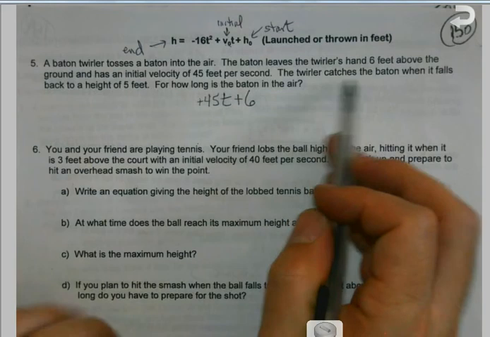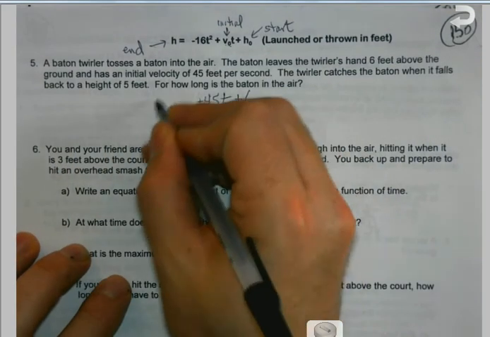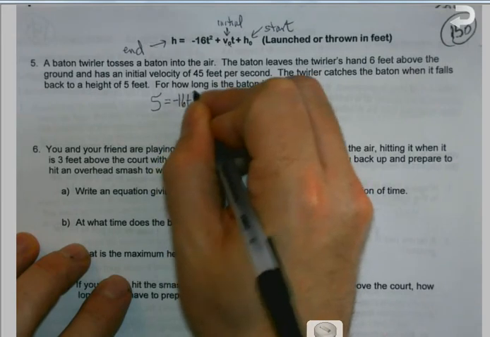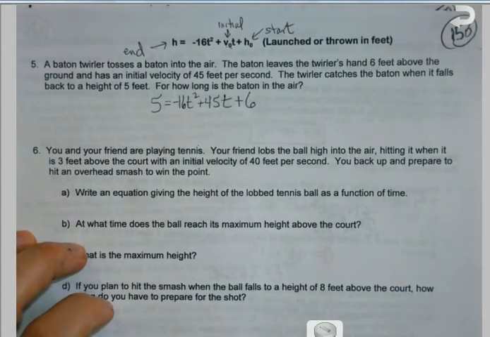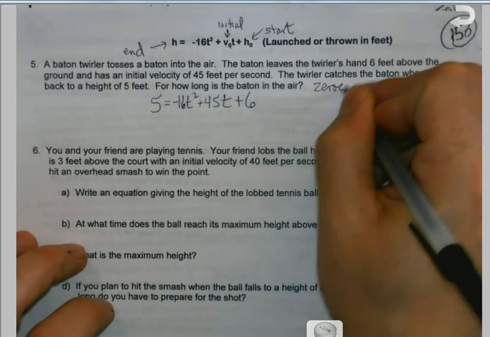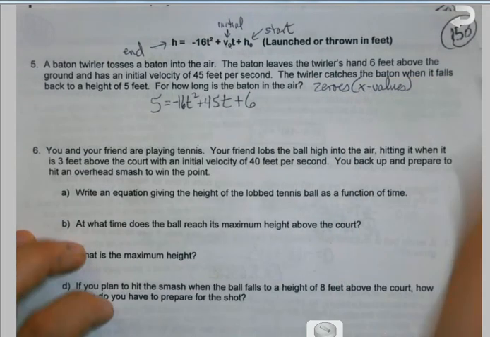The twirler catches the baton when it falls back to a height of 5 feet. There's my h. And as usual, nothing happens with negative 16t squared. For how long is the baton in the air? So again, when we're doing these, we're attempting to find the zeros or the x values that would make this work.